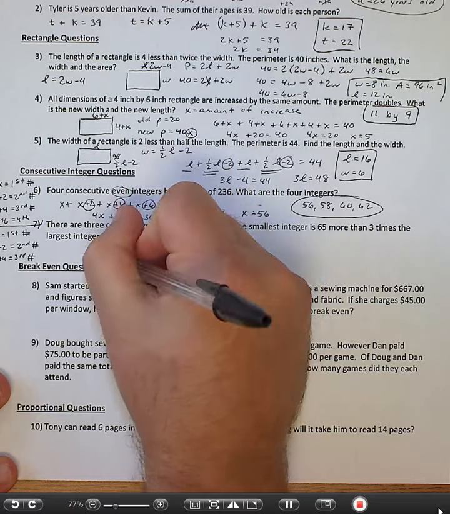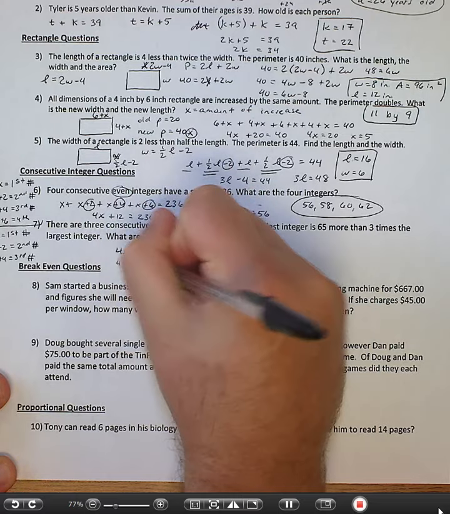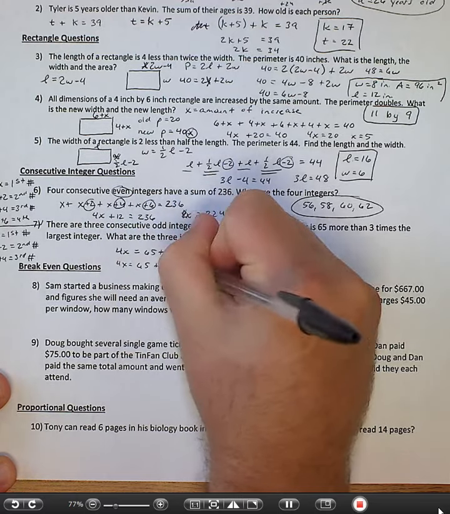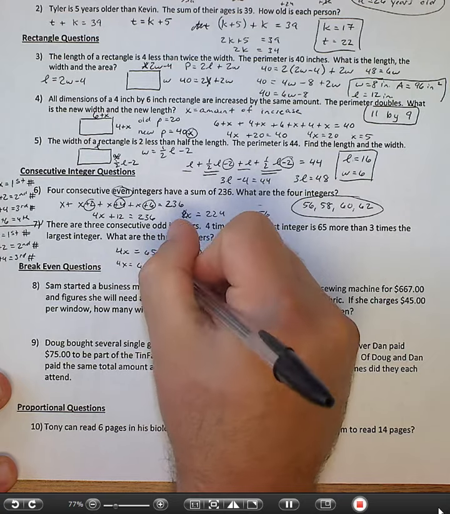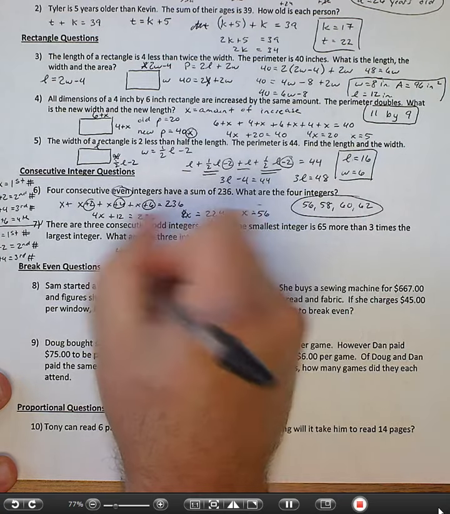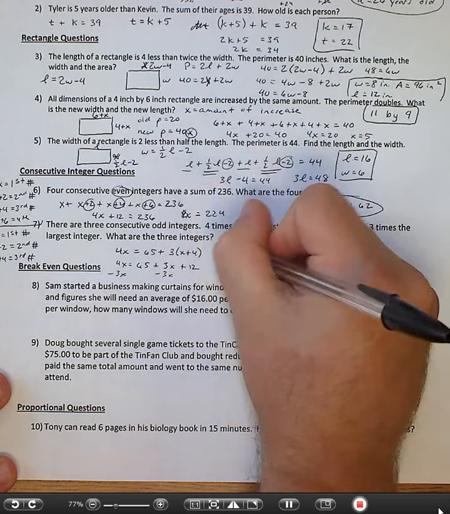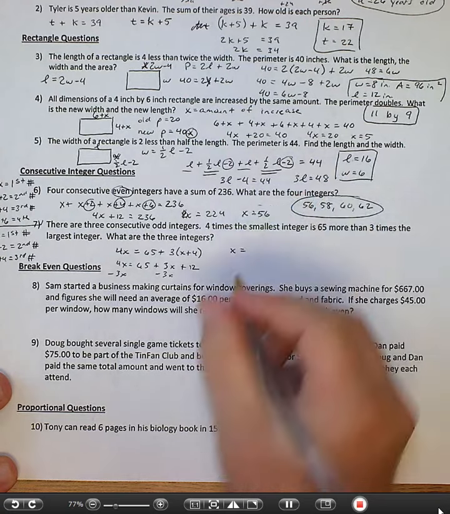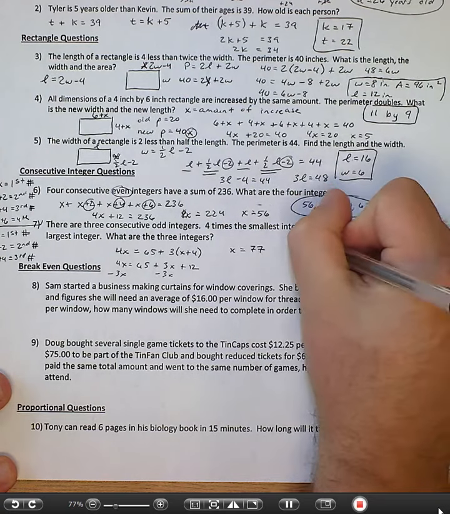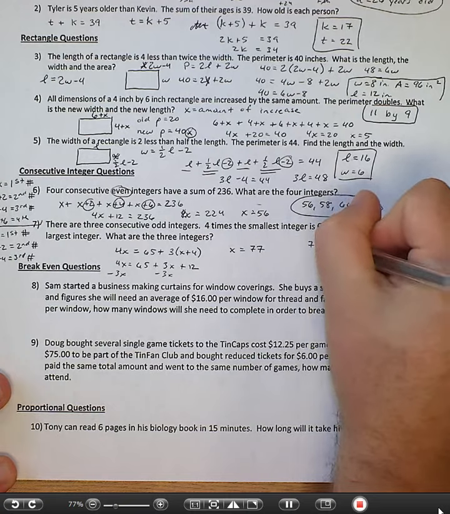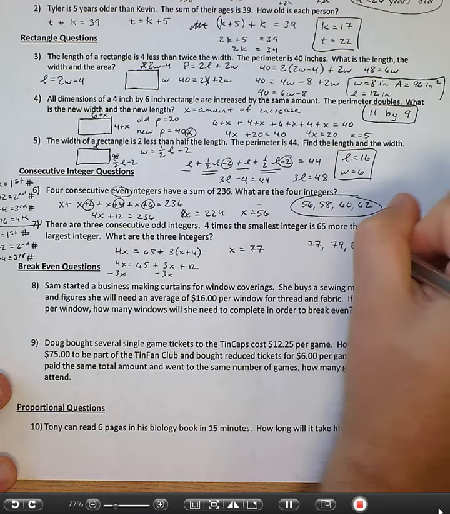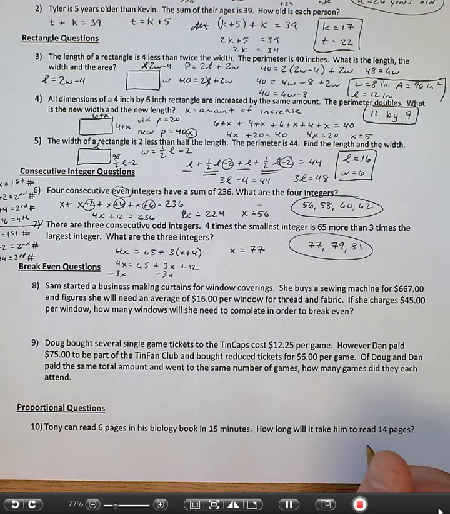So 4x equals 65 plus 3x plus 12. So I'm going to go ahead and move 3x. So I get x on one side equals 65 plus 12, 77. So 77, 79, and 81 are my 3 numbers. Okay.